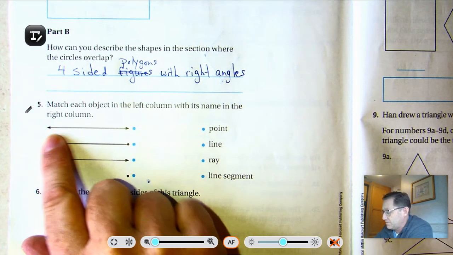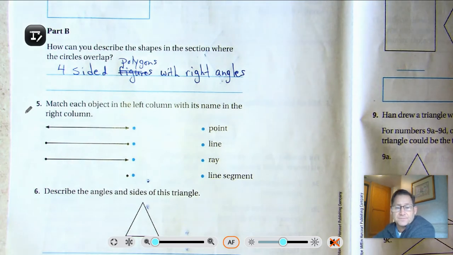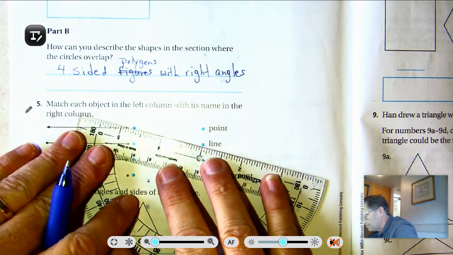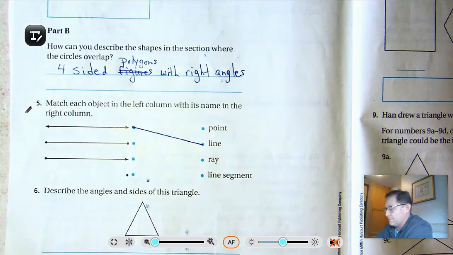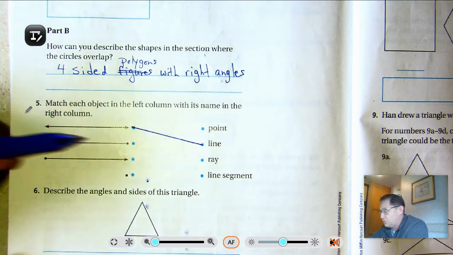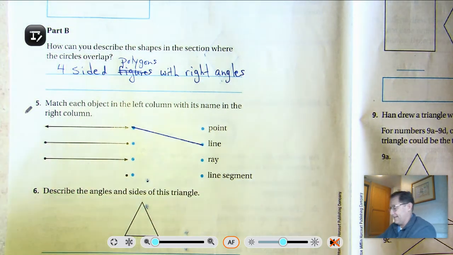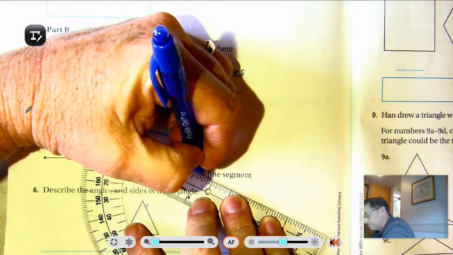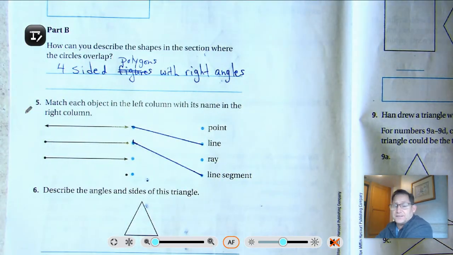Number 5, match each object in the left column with its name in the right column. Okay, what is this with 2 arrows going on forever in opposite directions? That's a line, right? Okay, this has 2 endpoints. It's part of a line. It's a line segment. Again, a large part of this has been just definitions, right?